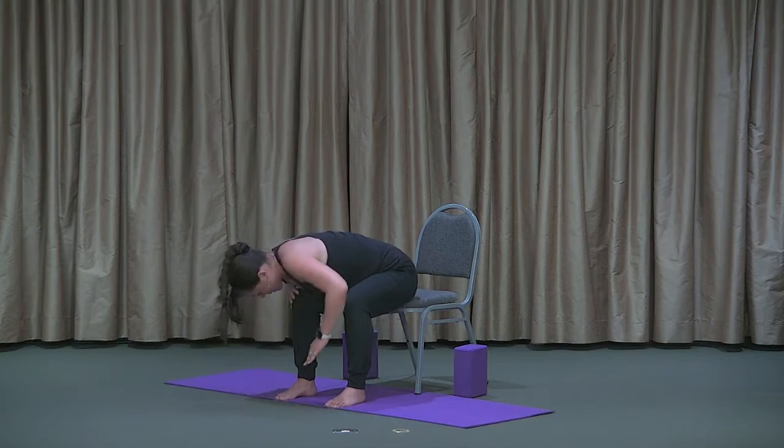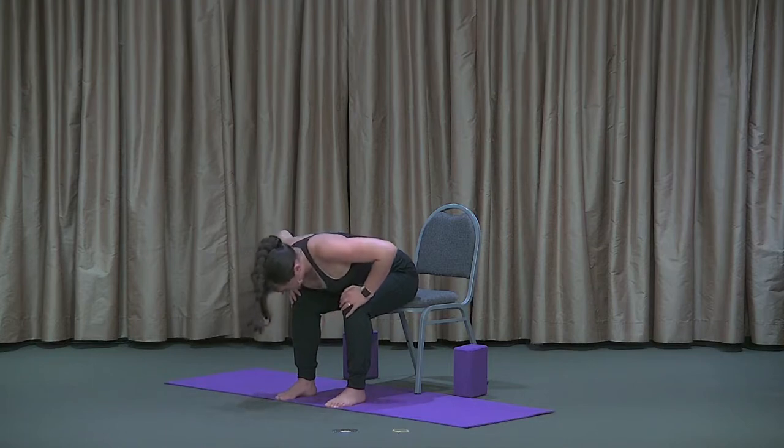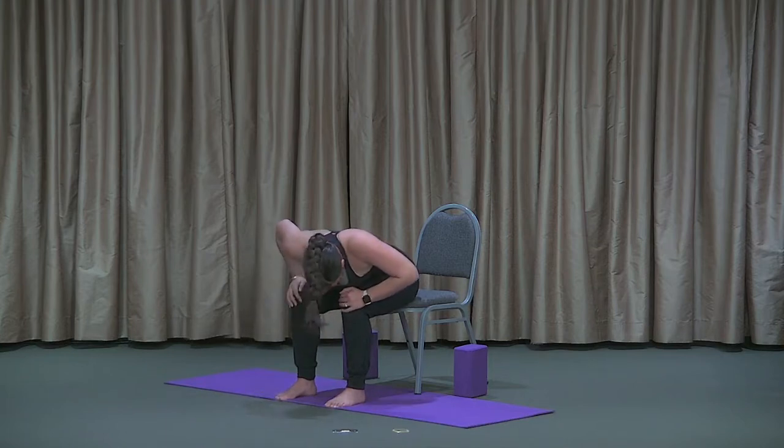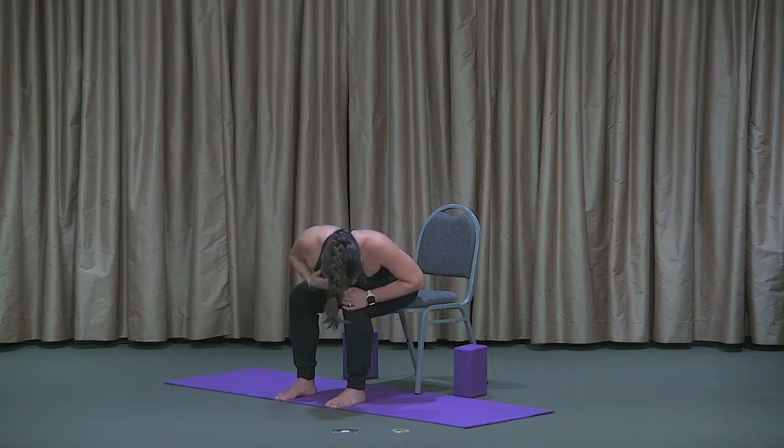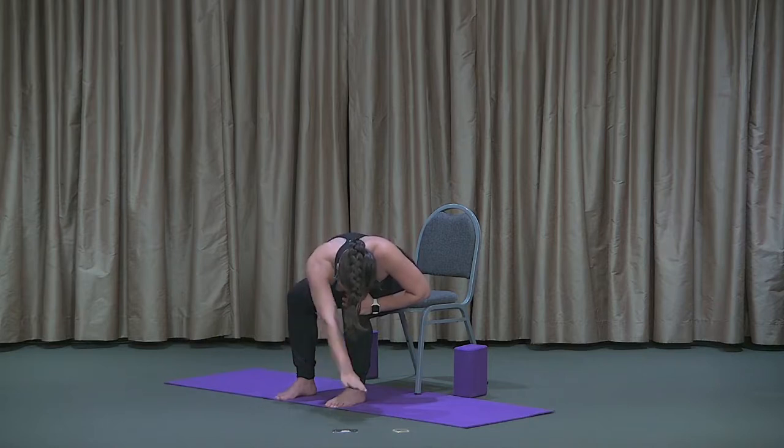And slowly coming back to center and shifting over to that other side. So again, my chest is staying facing down towards the ground. Maybe I'm bringing that right hand over towards the left. So even if I can't reach the ground, maybe I'm kind of gripping or bringing it onto the outside of the leg.